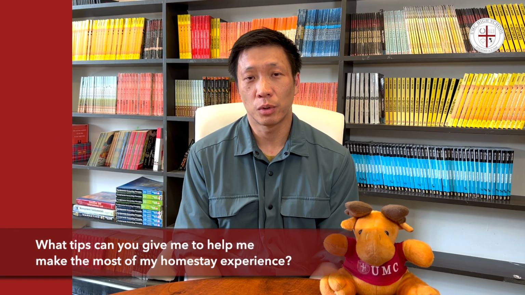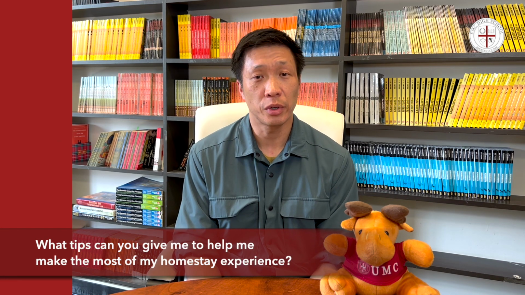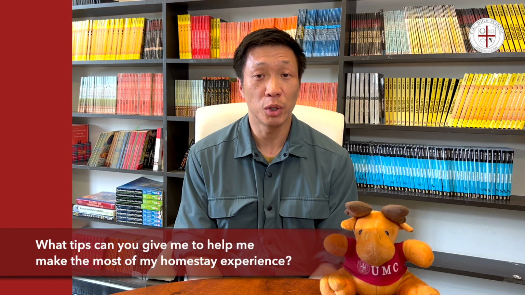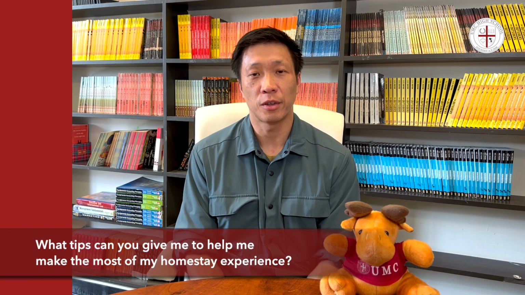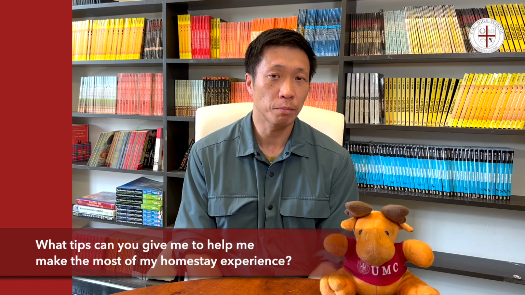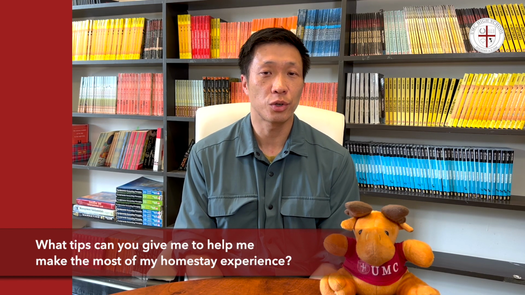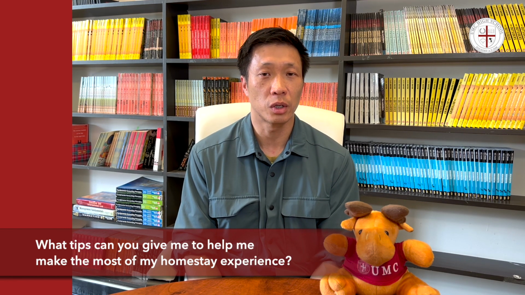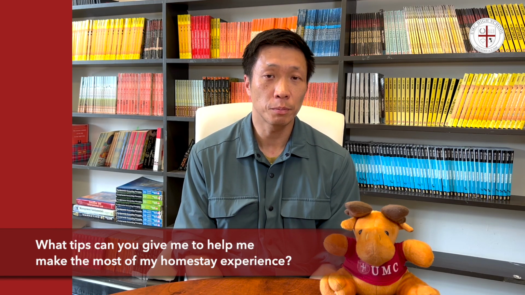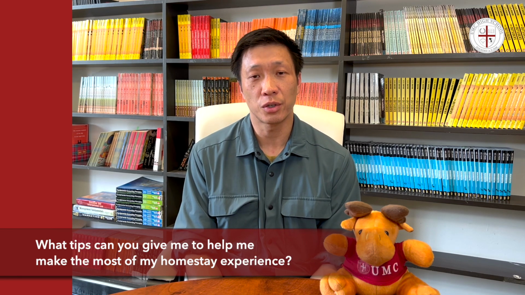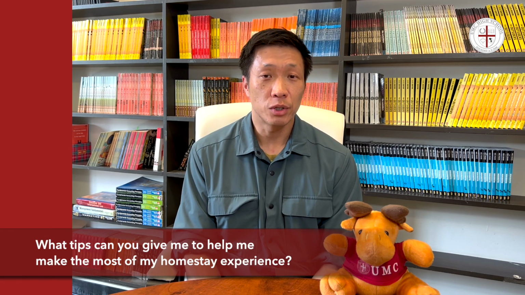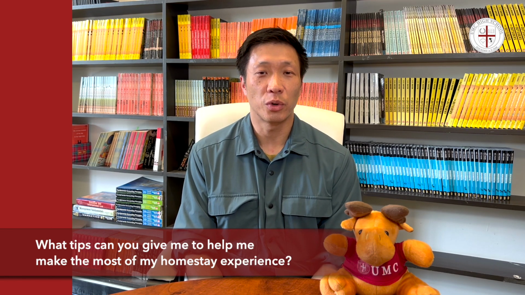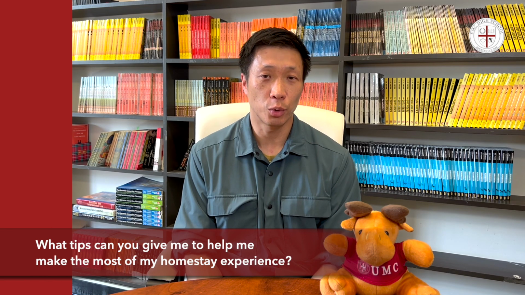A successful homestay placement or experience depends heavily on the mutual cooperation and communication between the host and the students. Both have to understand each other. The host will try their best to accommodate the students, giving them the best environment possible. On the other hand, the students should try to follow all the homestay rules set by the host. If that happens, usually the experience is going to be a very successful one, a good one.